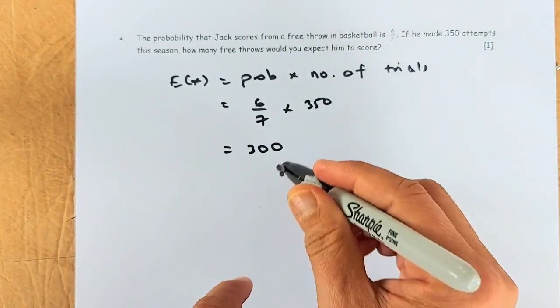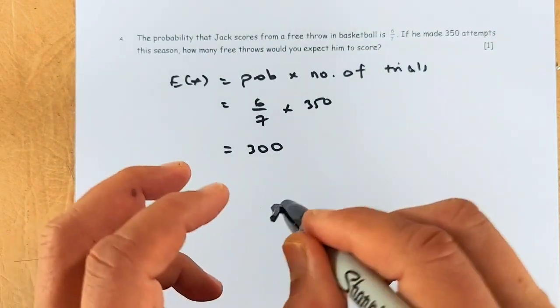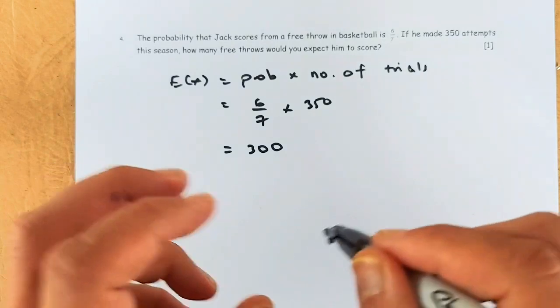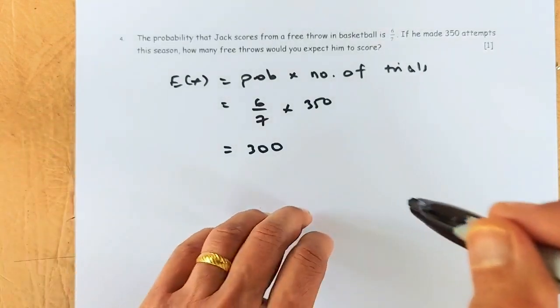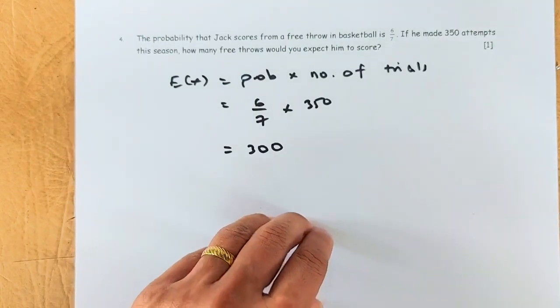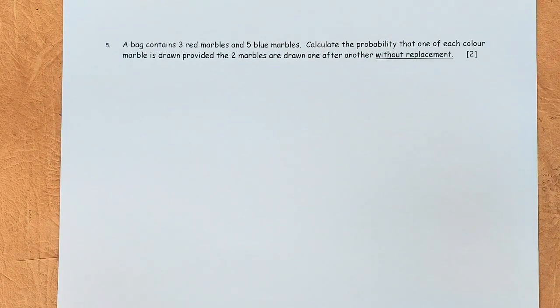If the answer is a decimal or a fraction, you have to put it as a whole number, because in the expected value, it has to be a whole number. It cannot be a fraction or a decimal. You either round up or round down the answer. Okay, great. Now the last question is the probability tree again.